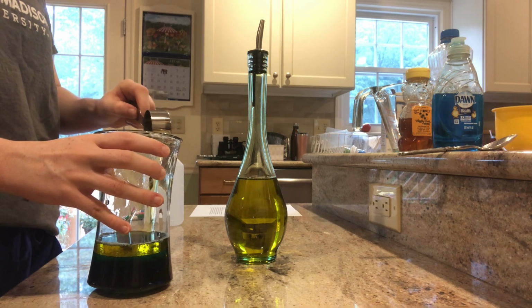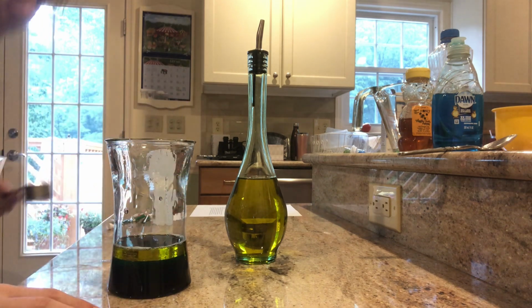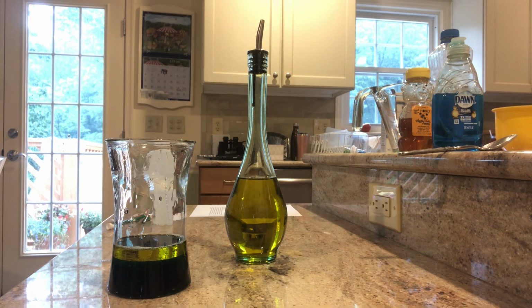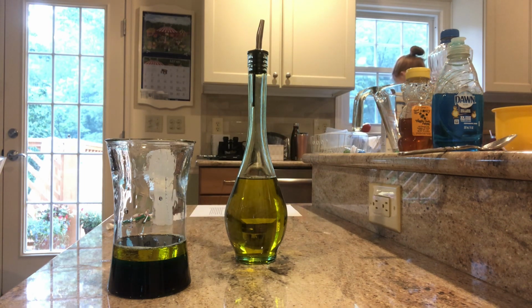So there's all our olive oil in there. You can definitely see the olive oil in comparison to the other ones. It kind of looks dark, but trust me, when it was light in the kitchen when I was doing this, you could definitely tell. So I'm rinsing that out.